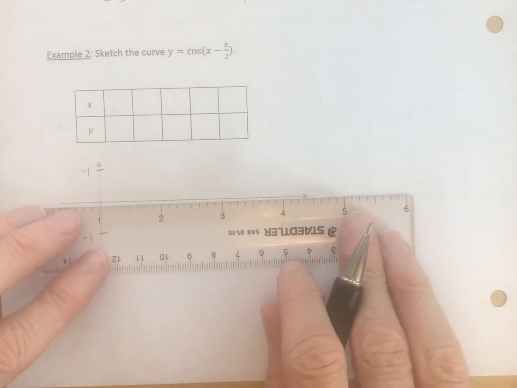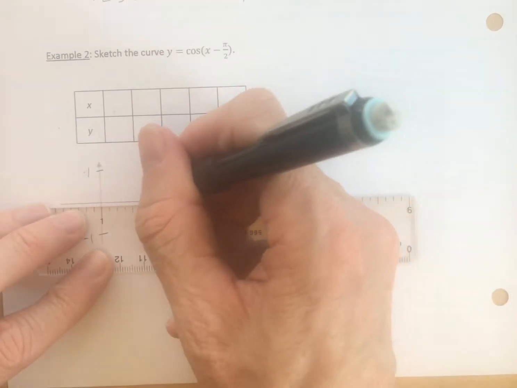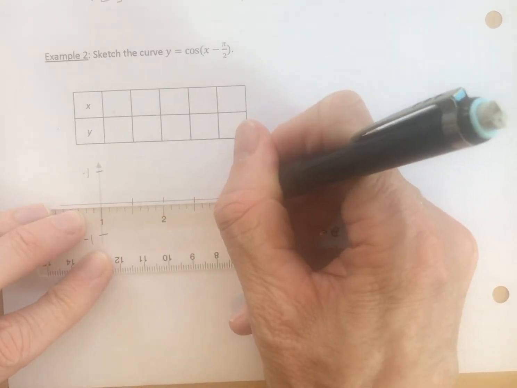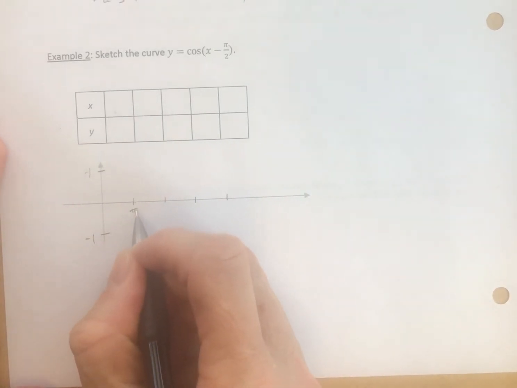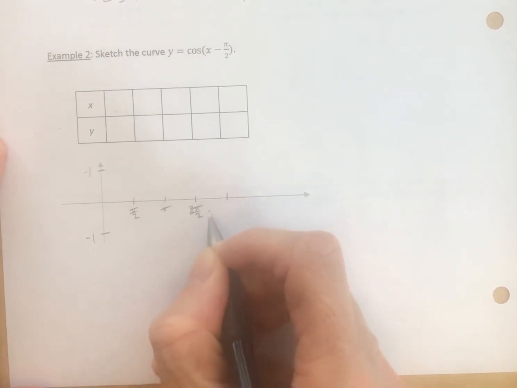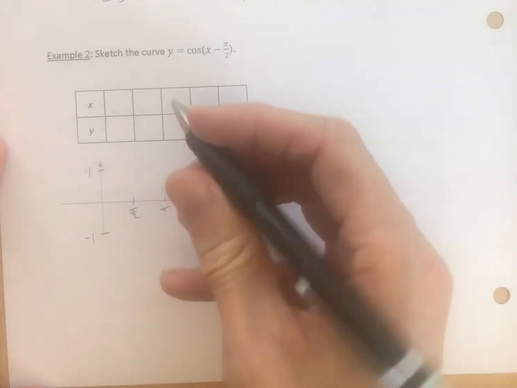And the cosine function, let's see here, pi over 2, pi, 3 pi over 2, 2 pi. Okay, so here's pi over 2, pi, 3 pi over 2, and 2 pi. There's no b, so the period is not being affected.